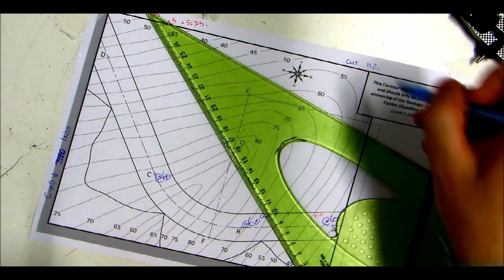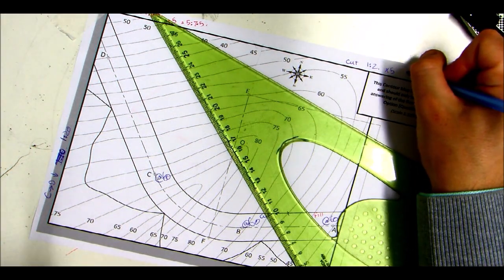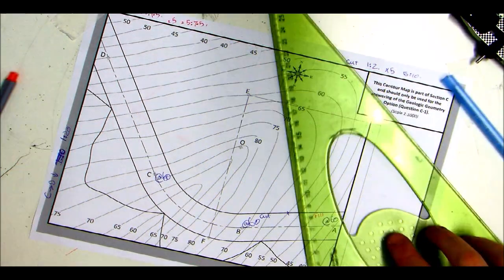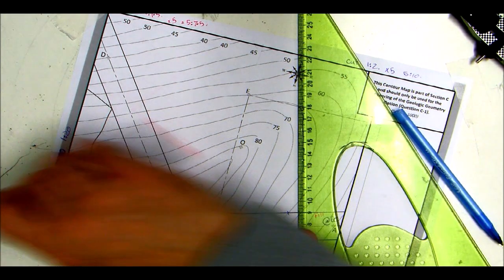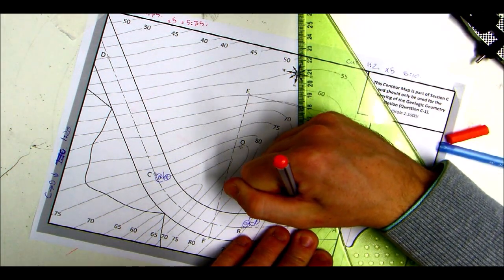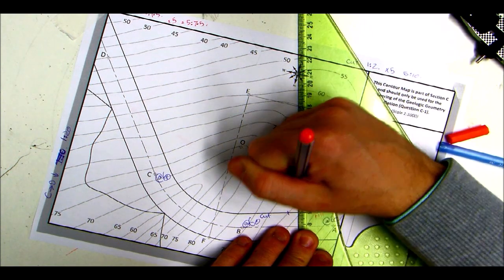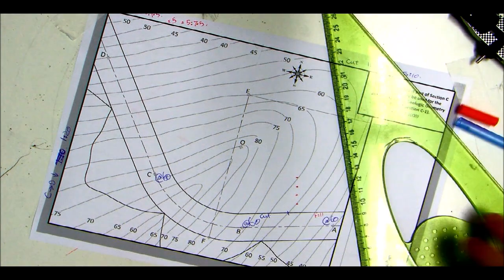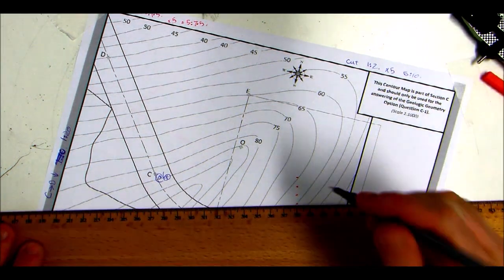My cut, multiply that by 5, 5:10. So from the edge of the road here, for my fill activity, I'm going to go in 7.5s. So 7.5, 15, 22.5, 30. Generally that's enough. Sometimes I might need a bit more.